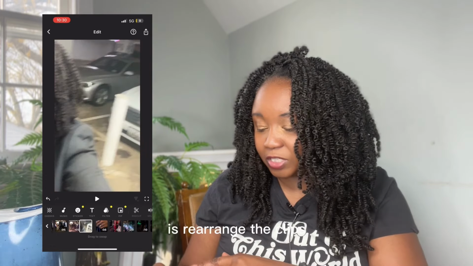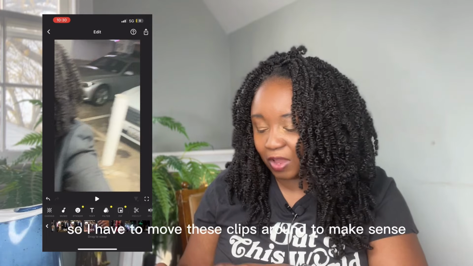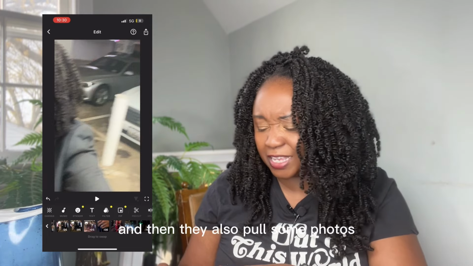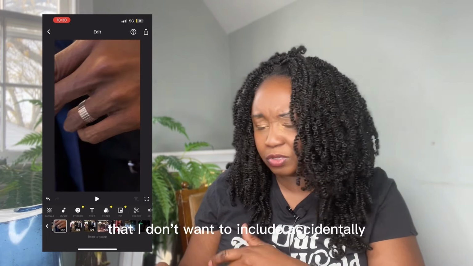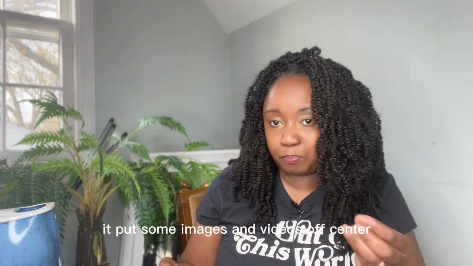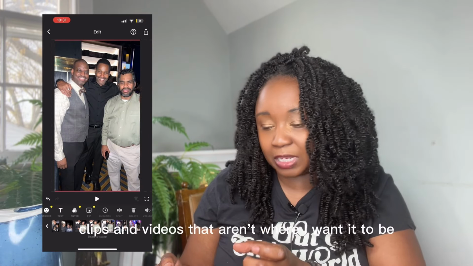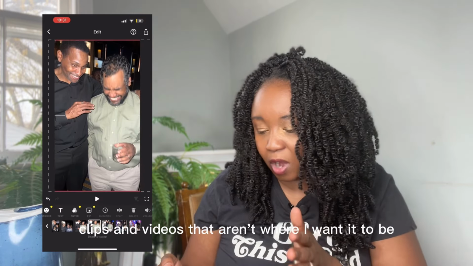Next thing I'm going to do is rearrange the clips, because it didn't drop the clips in the order I wanted. So I have to move these clips around to make sense. They also pulled some photos that I don't want to include accidentally, so I'll delete those. And because when I zoomed it up, it put some images and videos off center, I'm going to center those clips and videos that aren't where I want them to be.